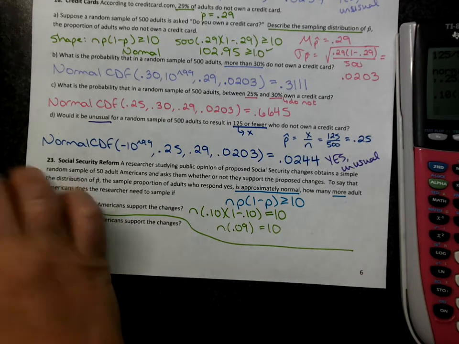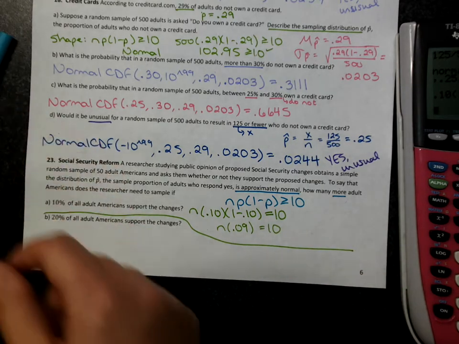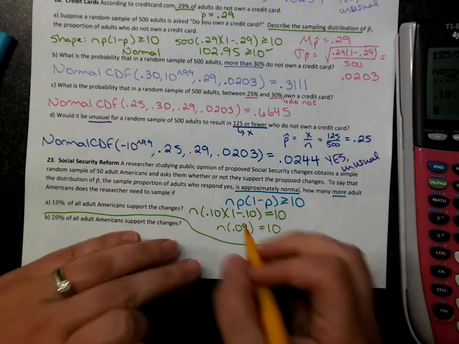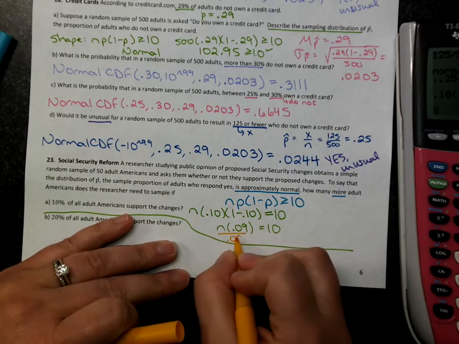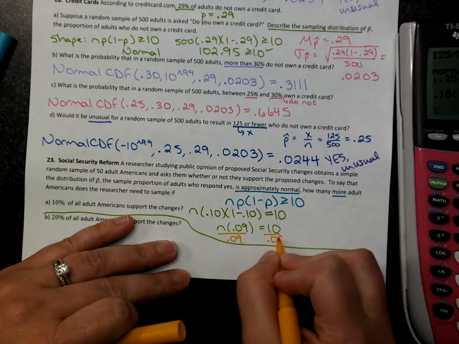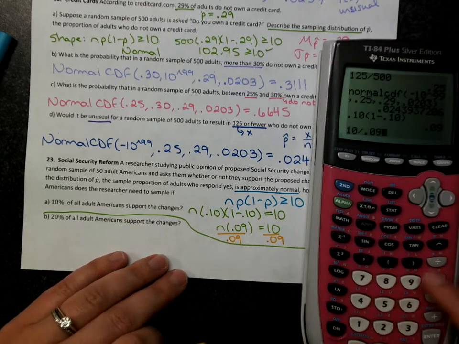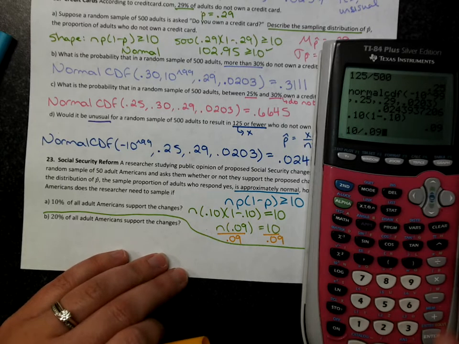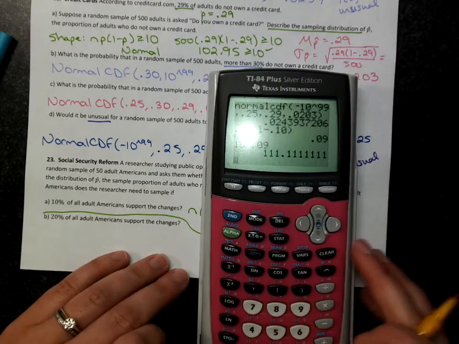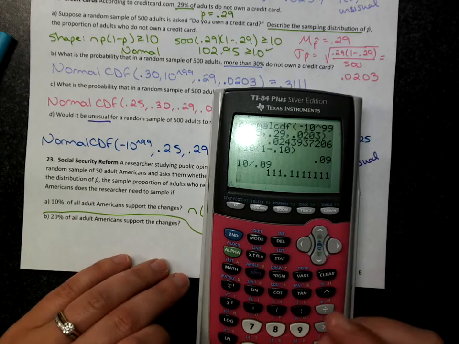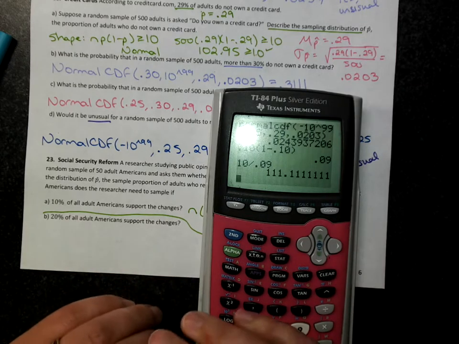And the only algebra here is just dividing both sides by 0.09. So 10 divided by 0.09 gives us 111.1 repeating.